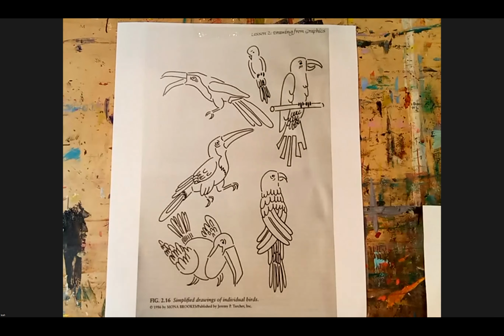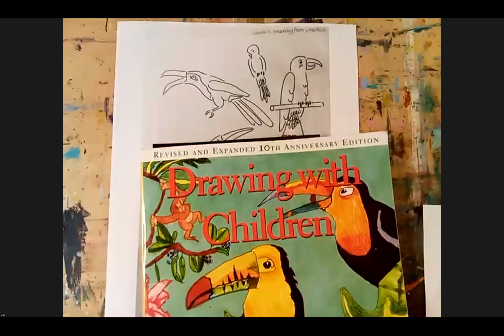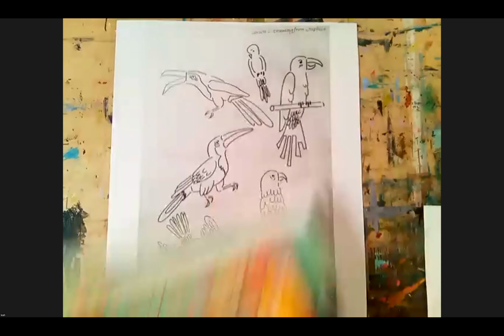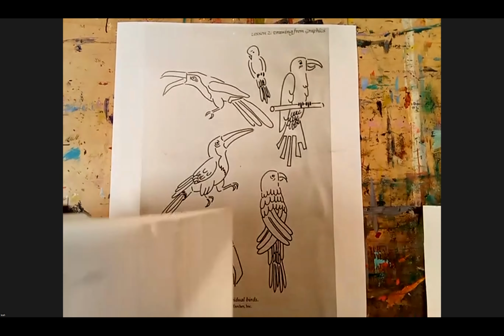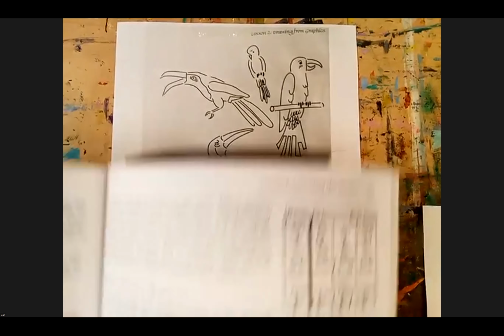By the way, if this seemed like a challenging assignment, it comes from one of my favorite books on drawing, a fantastic book called Drawing with Children by Mona Brooks. It's absolutely fabulous. It is a great set of exercises on how to walk kids through drawings.